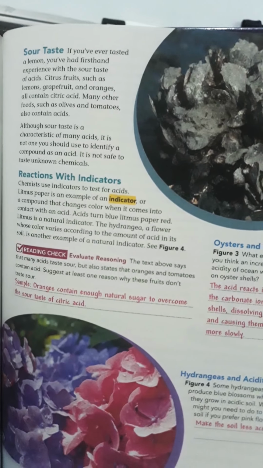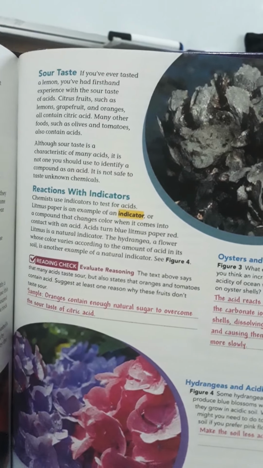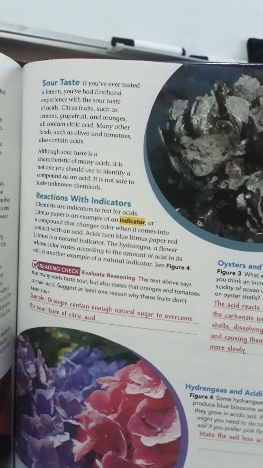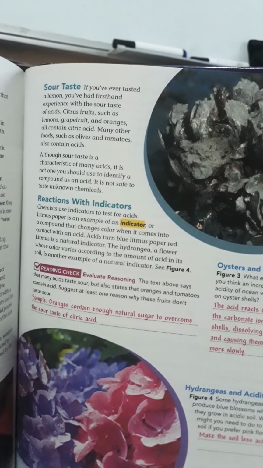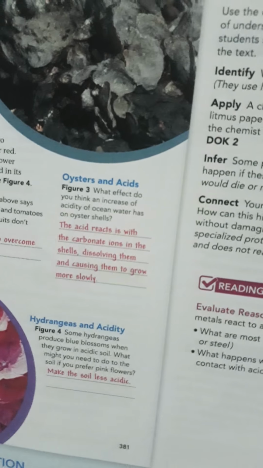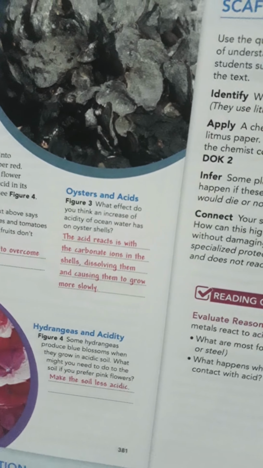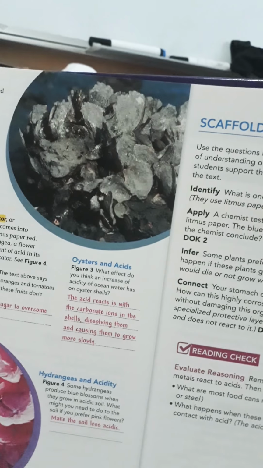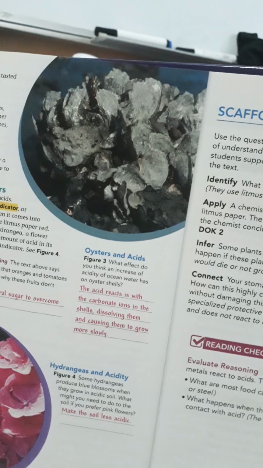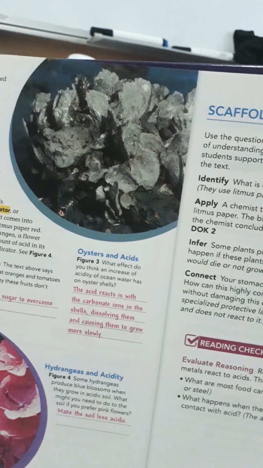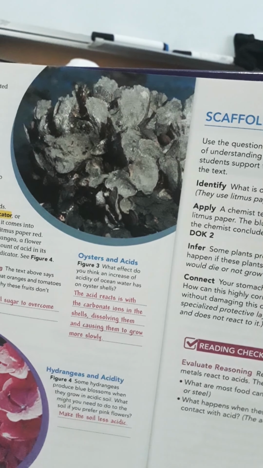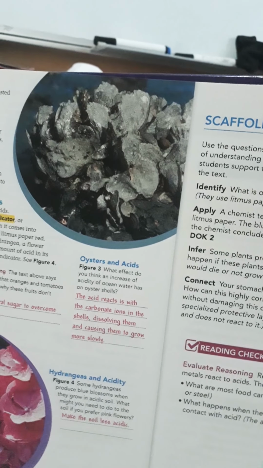Okay, here's a reason. They're naturally sugary, so they do not taste really acidic or sour. Also, oysters and acids. Okay, they're talking about the top. The acid reacts with the carbonate ions in the shells, dissolving them and causing them to grow slowly.